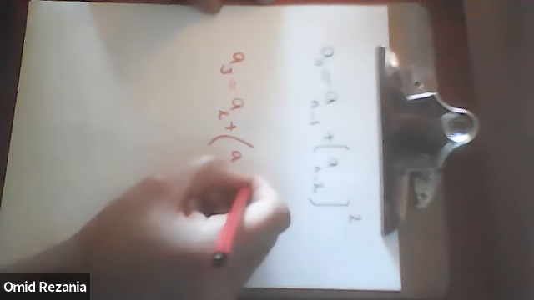I say A3 equals A of 3 minus 1, which becomes 2, plus A of 3 minus 2, which becomes 1, meaning element number 1, which goes to the power 2.